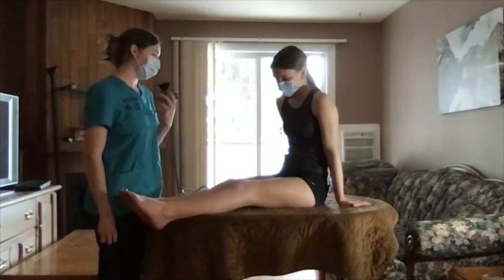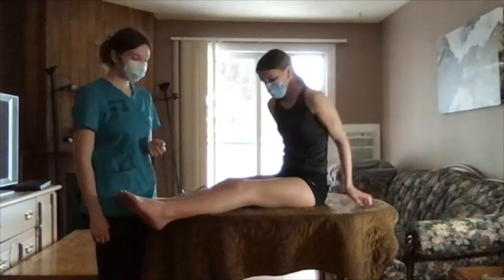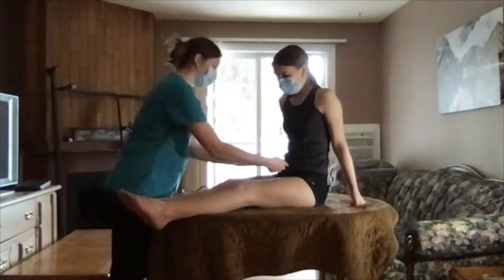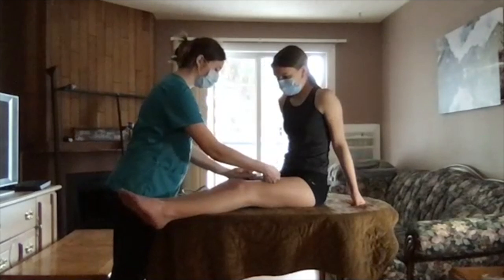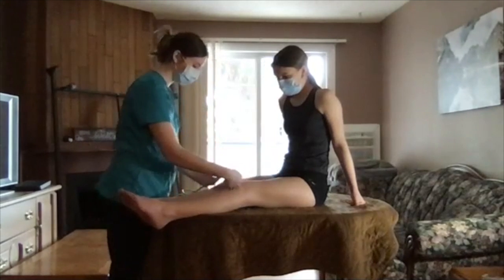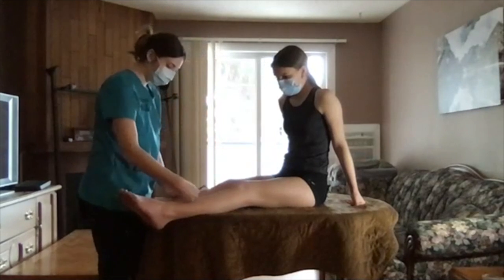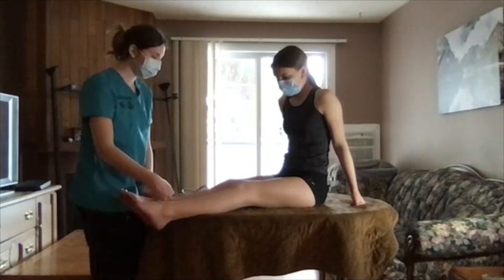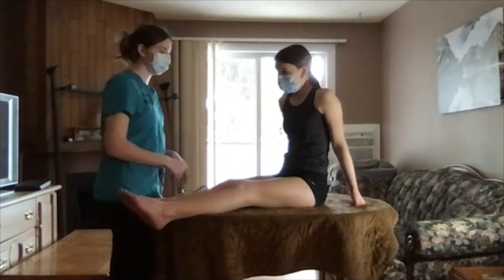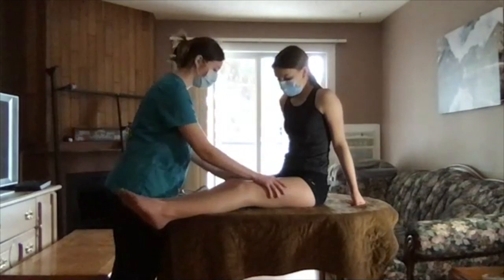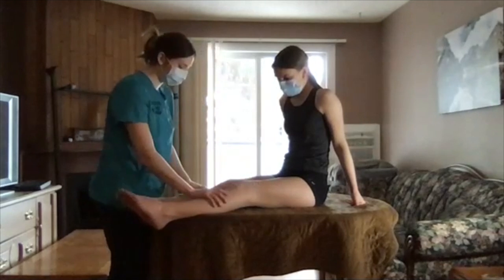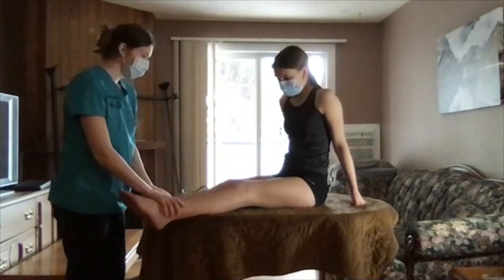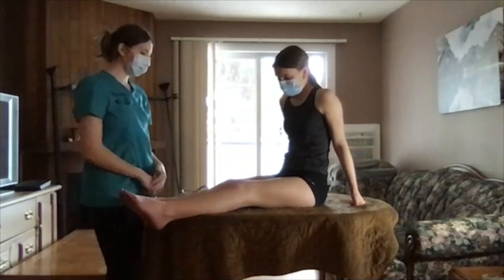And now I can move on to palpation. So I'm going to palpate the legs for temperature. Patient is warm to the touch. Also for texture, and also feeling for any lumps or bumps, which I do not feel.